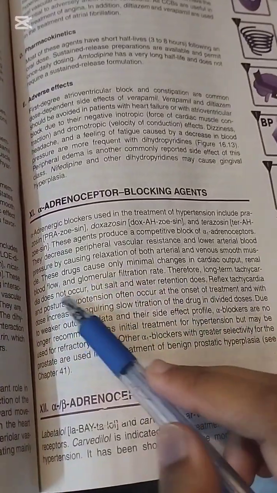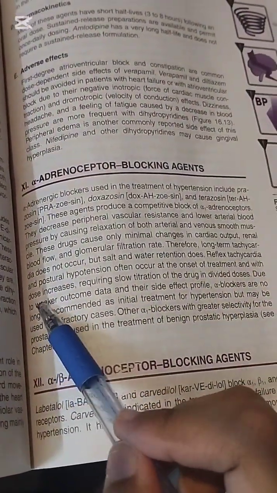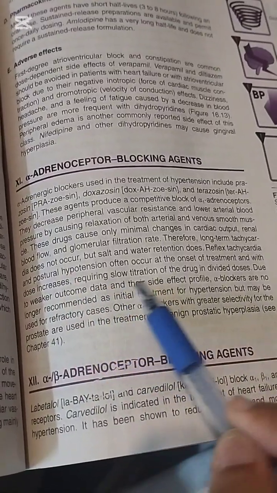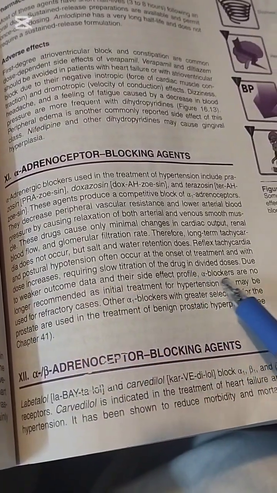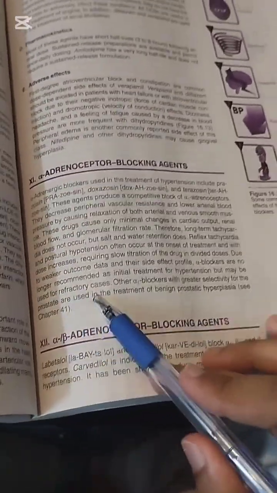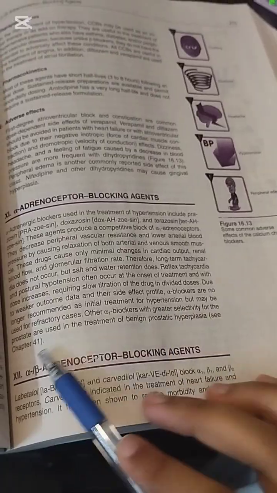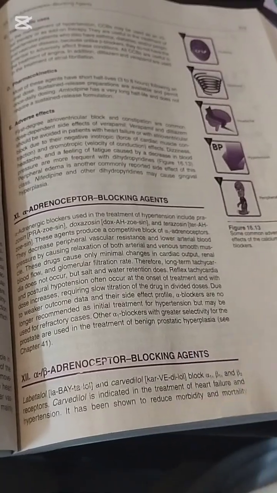Therefore, long-term tachycardia does not occur, but salt and water retention does occur. Reflex tachycardia and postural hypotension often occur at the onset of treatment and with dose increases, requiring slow titration of the drug and divided doses. Due to weaker outcome data and their side effect profile, alpha blockers are no longer recommended as an initial treatment for hypertension, but they may be used for refractory cases. The alpha-1 blockers with greater selectivity for the prostate in treatment of BPH are tamsulosin.